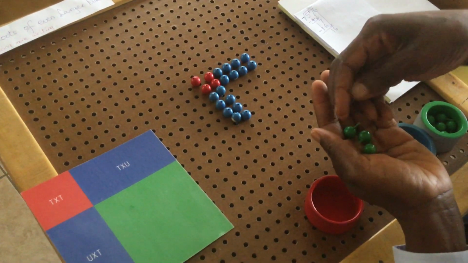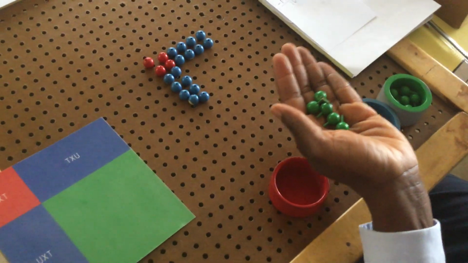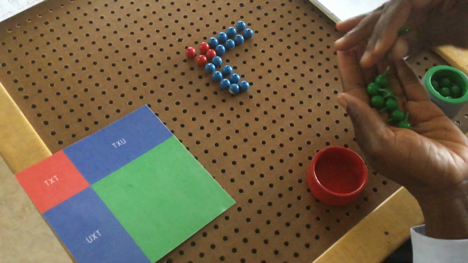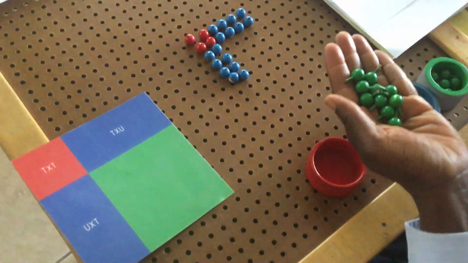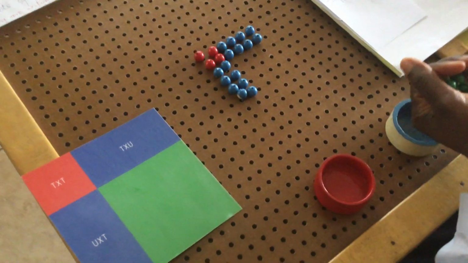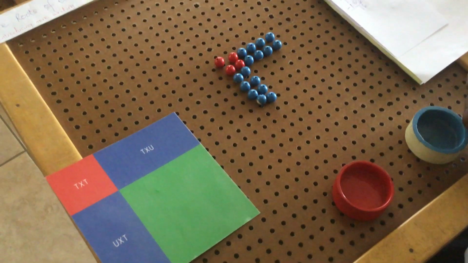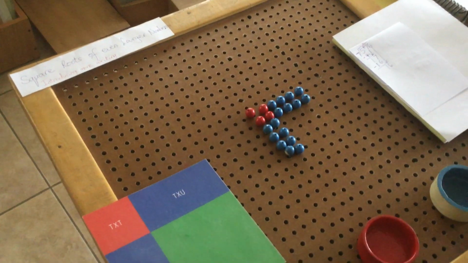1, 2, 3, 4, 5, 6, 7, 8, 9, 10. So I'll put this here. So let's go ahead and build our square now.